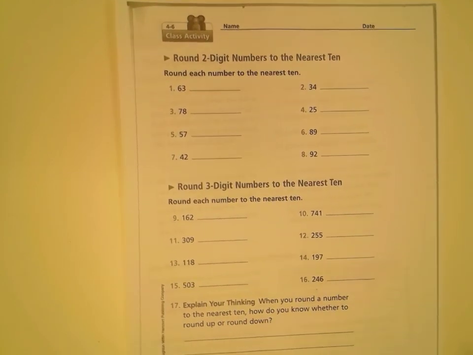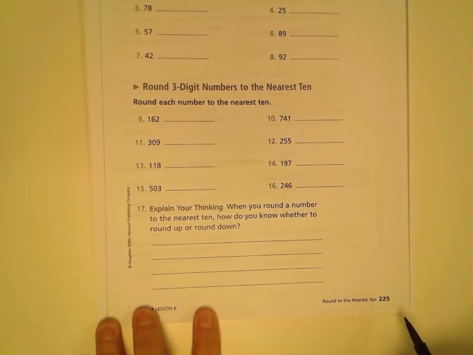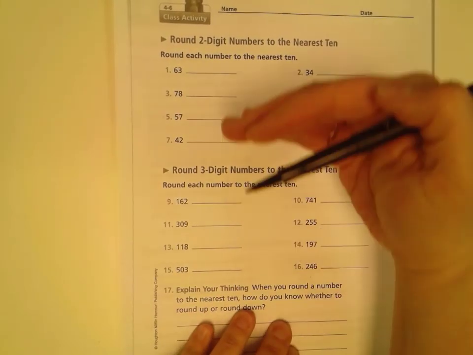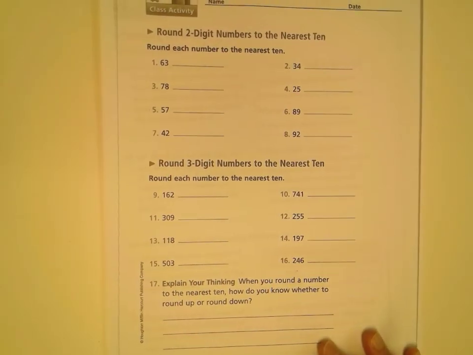All right, third grade, today this is lesson 4.6, and today's learning target is I can round two-digit numbers to the nearest 10. And again, this is a little bit of a review as we've already done some of these, so this should be pretty easy. So you're going to start with page 225. We've cut off the bottom parts, but you're going to have the top part to work on, and I'm going to do two examples.